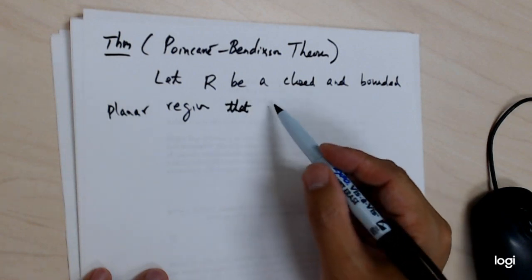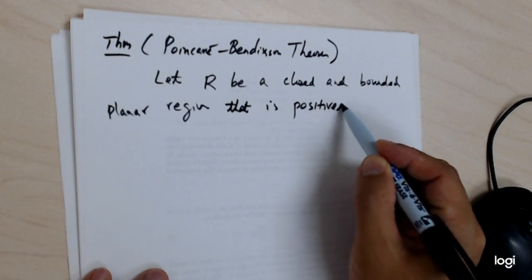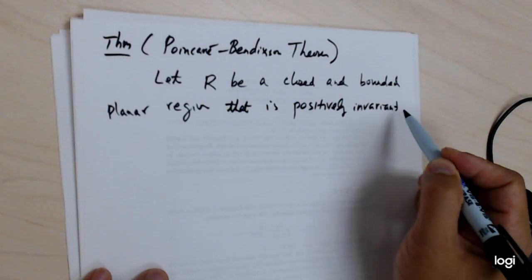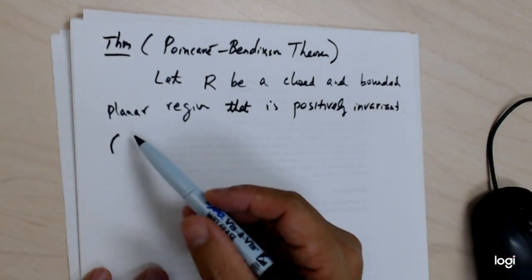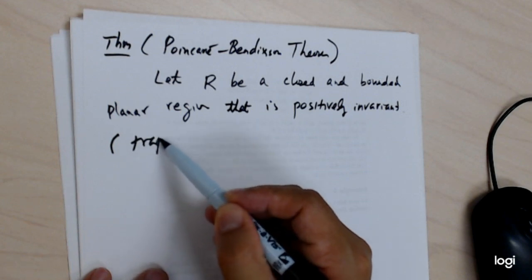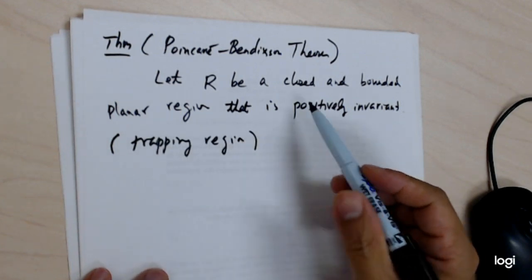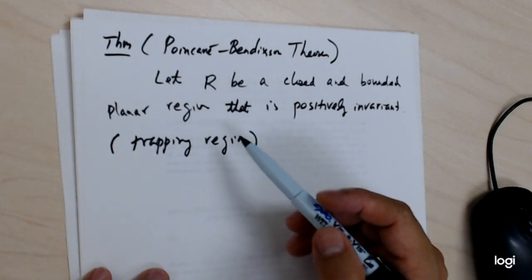I need this region to be positively invariant. Think about the meaning of that. That means all the solutions will be trapped inside. So we can also call this a trapping region. In other words, there won't be any solution curve leaving this region.